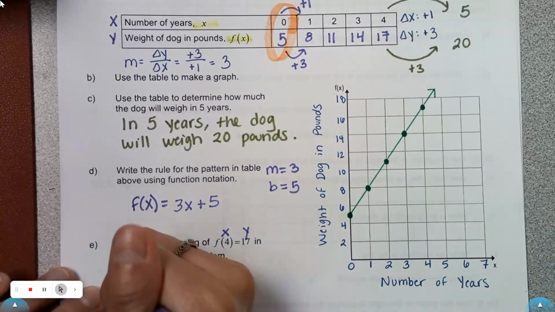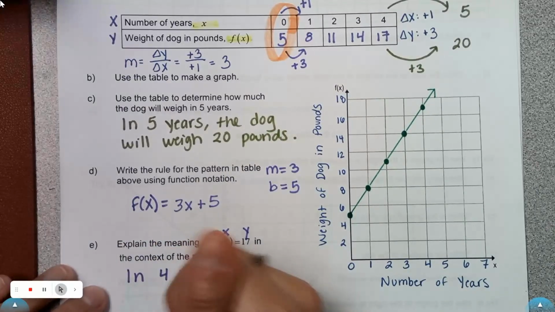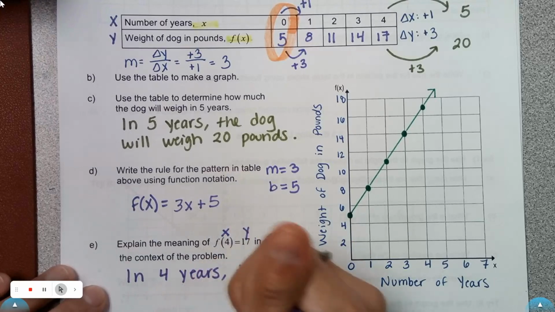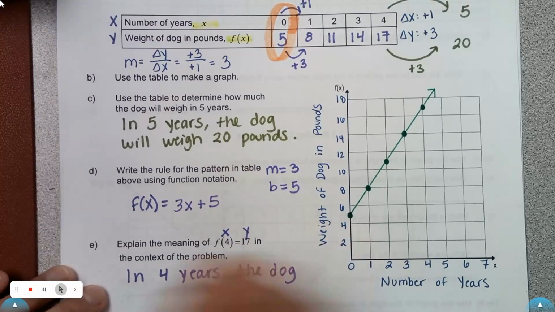So let me write that. So in 4 years, the dog will weigh 17 pounds.